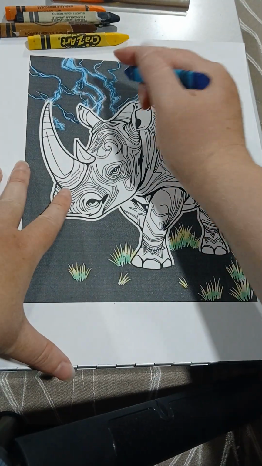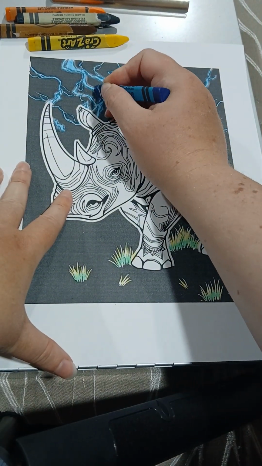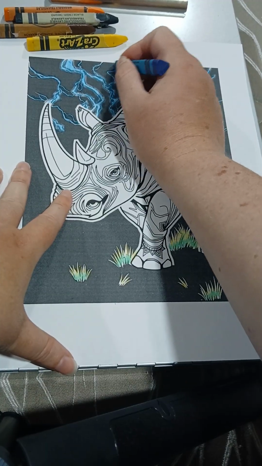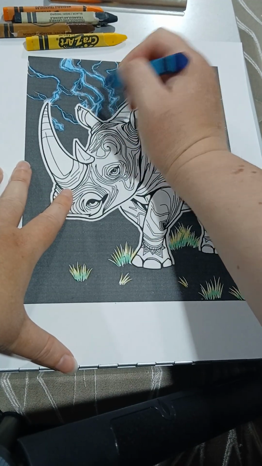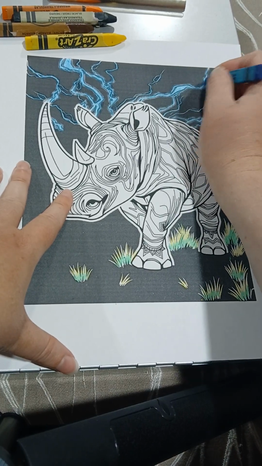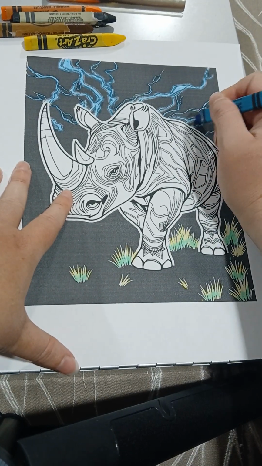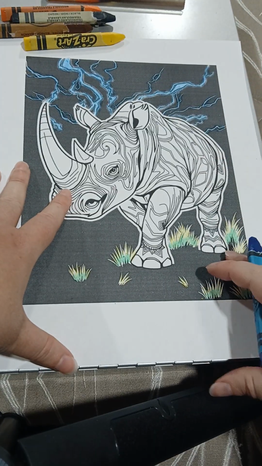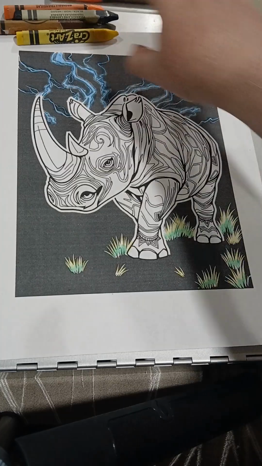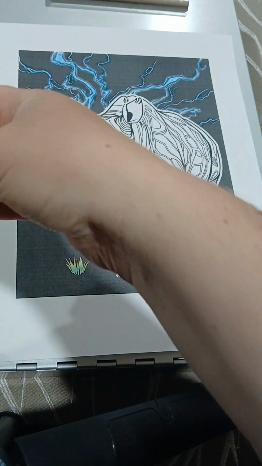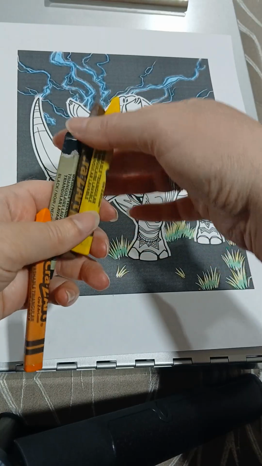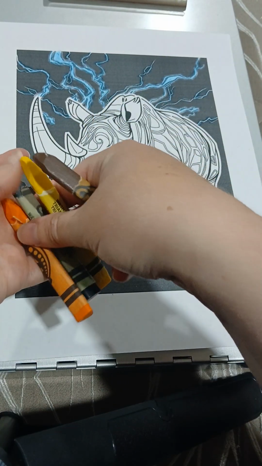Alright. This is almost done here. Just touching up the little areas that look a little bit white. Okay, so the idea is I picked orange, but to make him look good, I think I need a bit of brown here. So I'm going to use some brown.